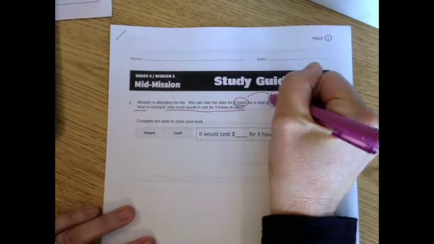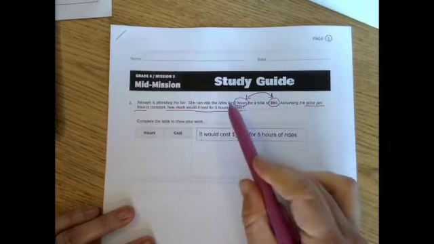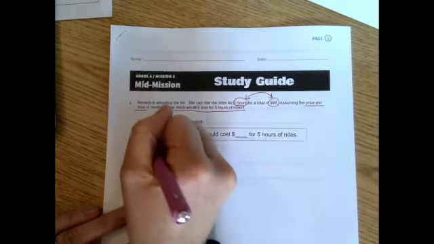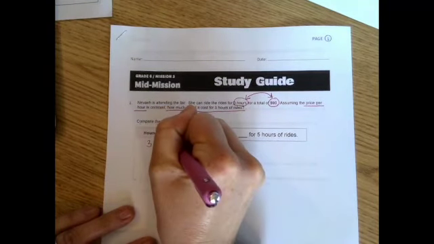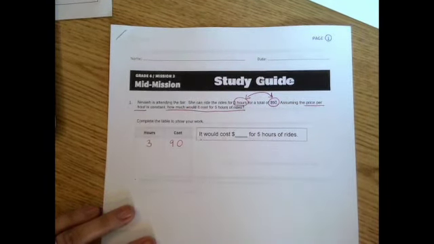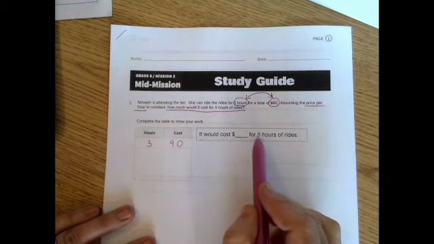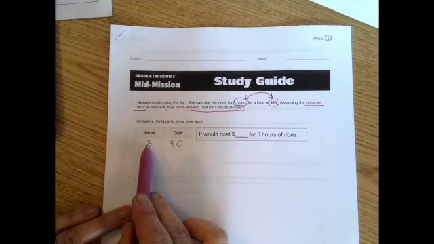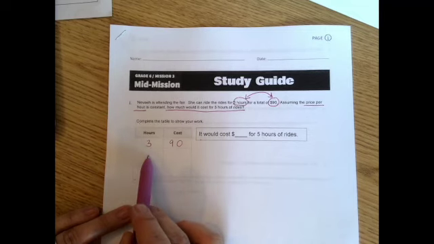So the first thing that we're going to do is take this ratio that we have here. For every 3 hours, it costs $90, right? So we're going to put that information in that we know. 3 hours, $90. Our goal is to get to the cost for 5 hours. Well, I already know that I cannot multiply 3 times a whole number to get to 5. There's no whole number that I can multiply 3 times and get a product of 5.